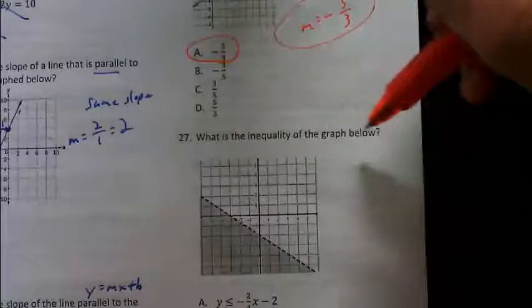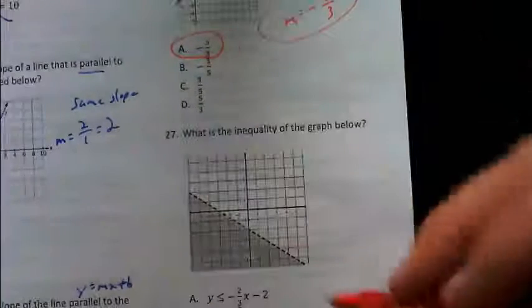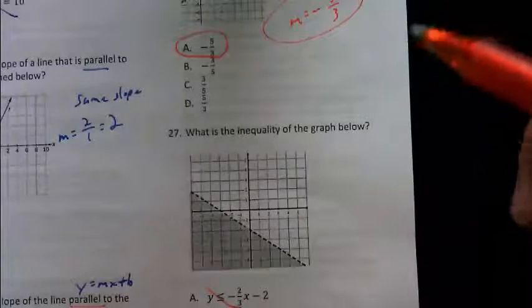All right, on 27. What is the inequality of the graph below? So, first thing I notice, I see a dotted line. So since there's a dotted line, which 2 could you eliminate right away? The 2 that have the 'and equal to'. So those 2 are not the correct symbols, because those would be solid lines.